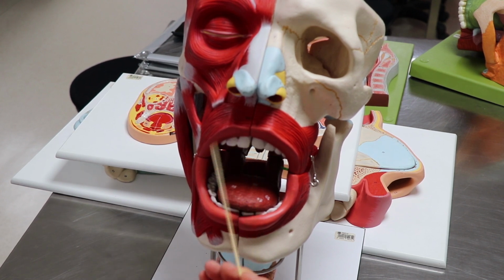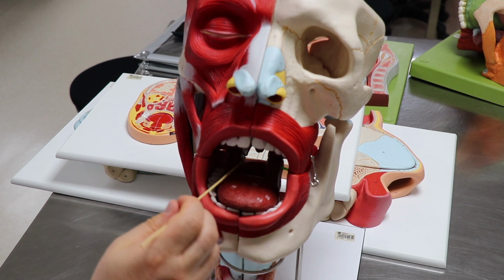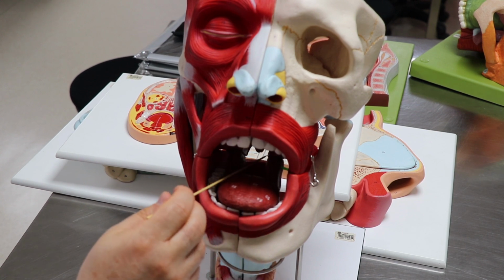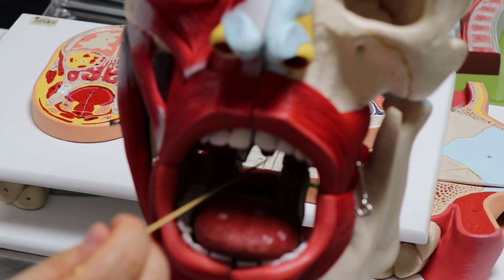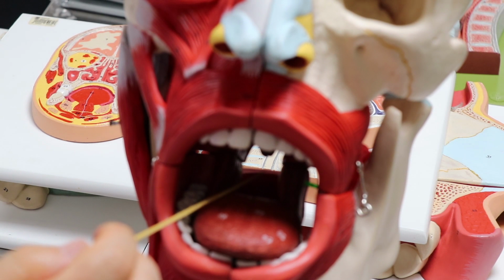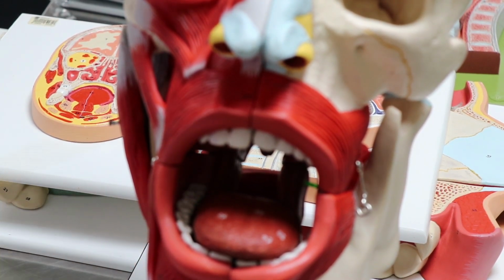Okay, so basically the mouth here, this is the oral fissure in between the lips anteriorly, and posteriorly it is bounded by the oropharyngeal isthmus. The anterior border of the oropharyngeal isthmus is the palatoglossal fold. Going through the oropharyngeal isthmus, you would enter the oropharynx.